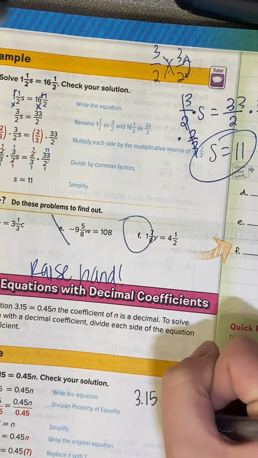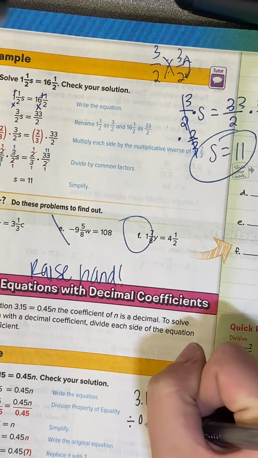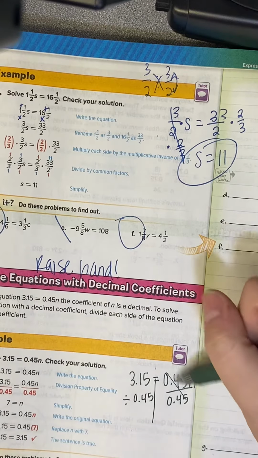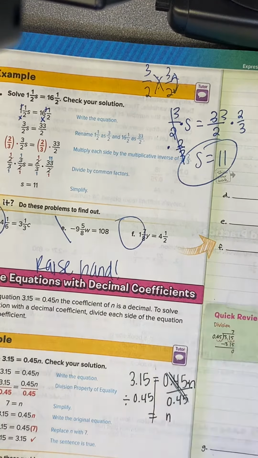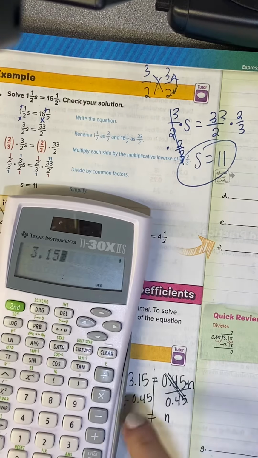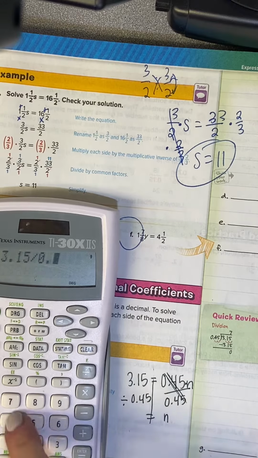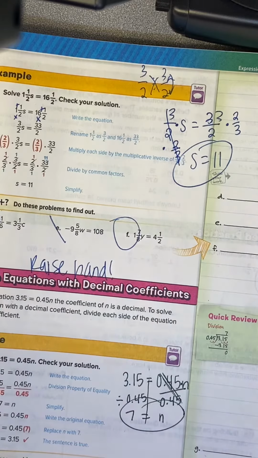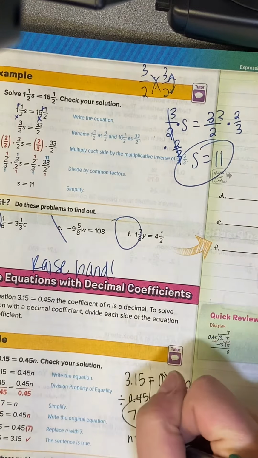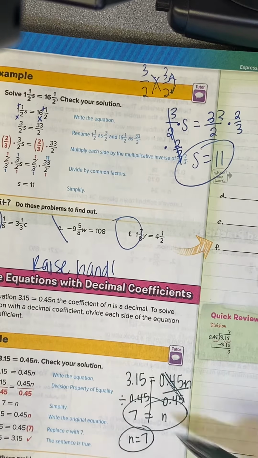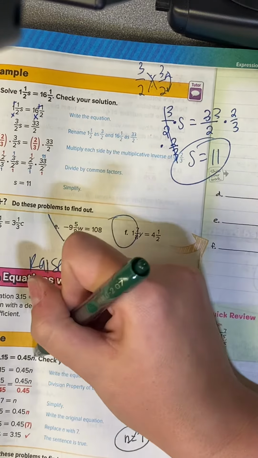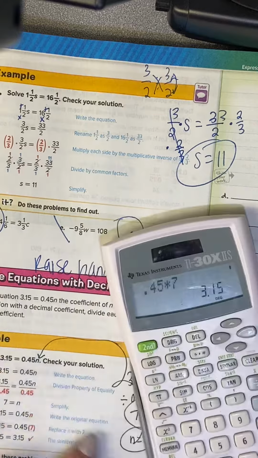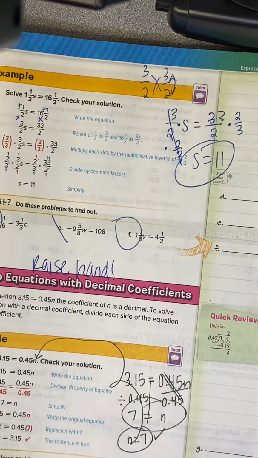and whatever I do to one side, remember, I have to do to the other. So that cancels out and leaves me with just an n on this side. So if I solve 3.15 divided by 0.45, I get 7. So what that means is n equals 7. And I could totally check my answer and put that 7 right back in. 0.45 times 7 should give me 3.15, and it does. Checked my answer. It's great.